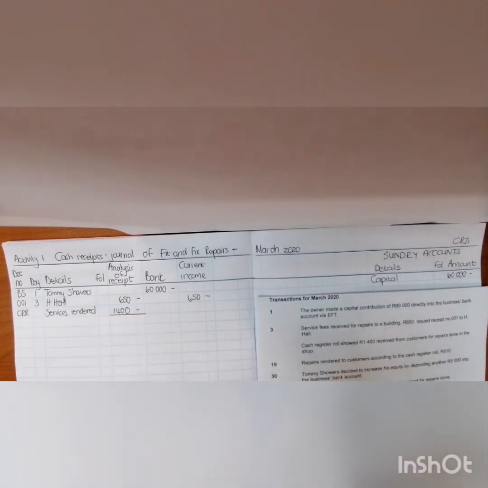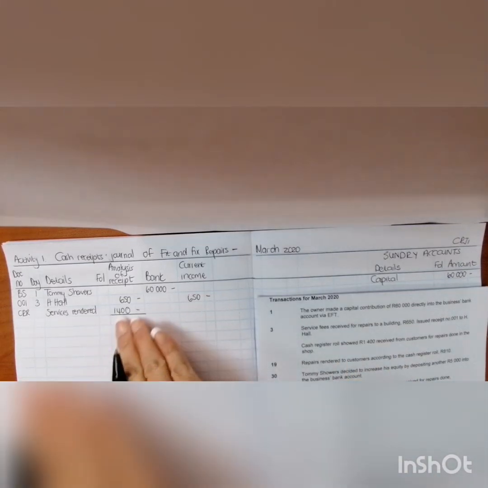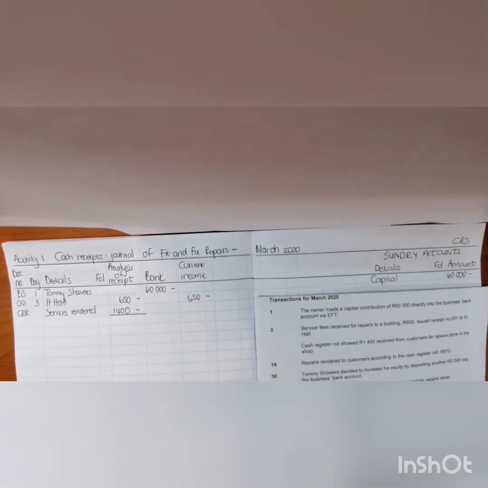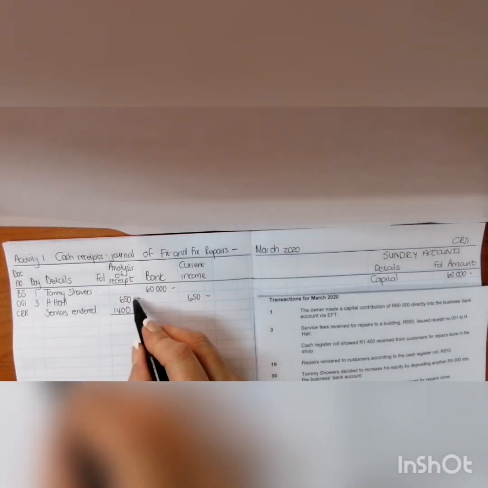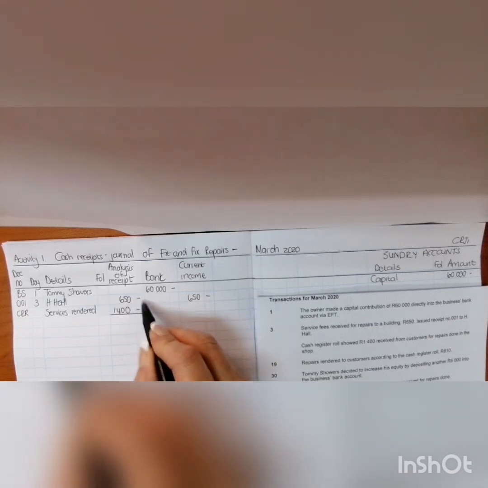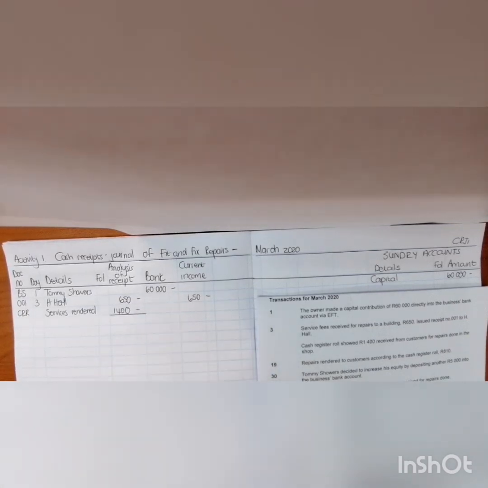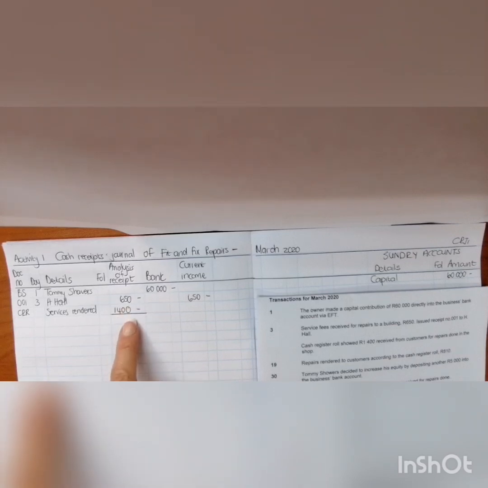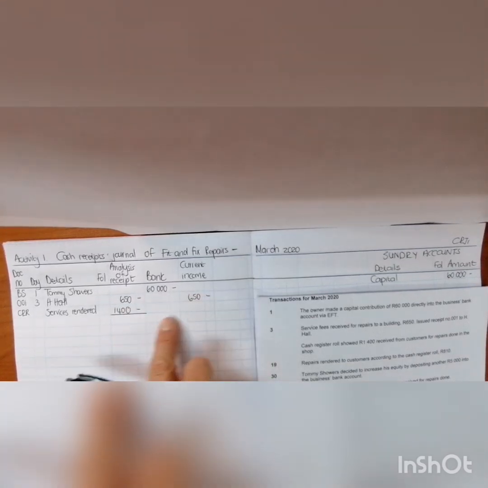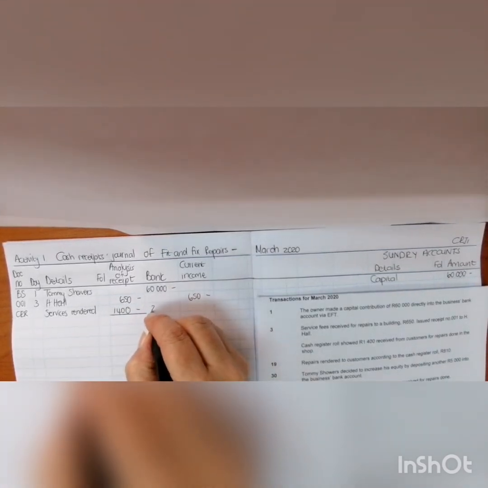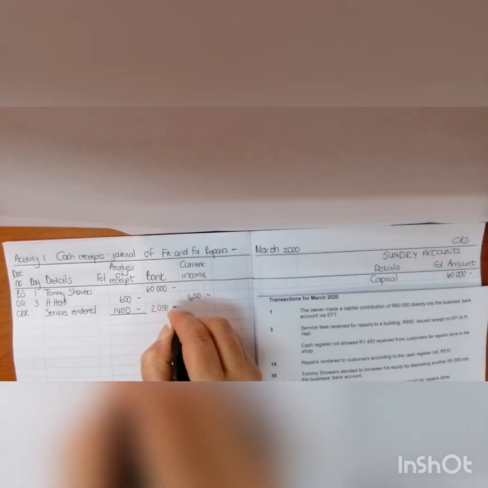We draw a line and then it shows now, okay, we closed it. Well, we took the money out of the till, we closed the till, and now we take the money to our bank account and we're going to record it in our bank column. So what do you do? You add all the amounts for that specific day and you go write it in your bank column. So 650 plus 1,400 and we write it on the last line. That will be then 2050.